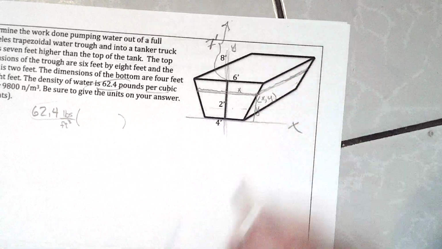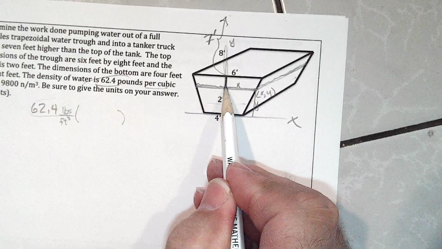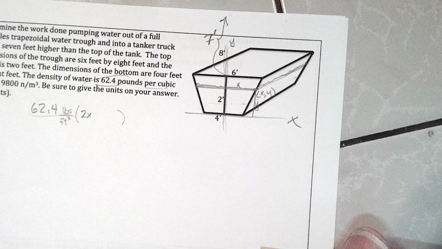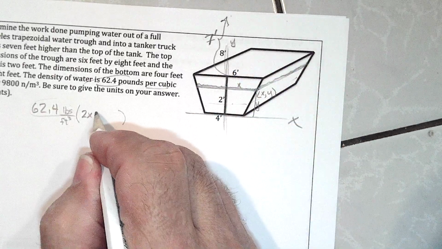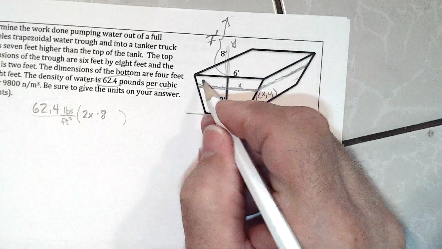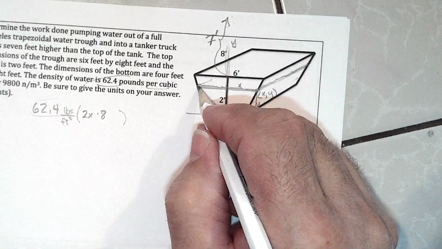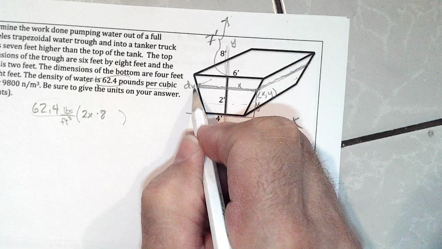So my slice is this length doubled, so it's 2x. This length, which is 8 feet, and the height of that box, because it's length times width times height. The height is in the y direction, dy.